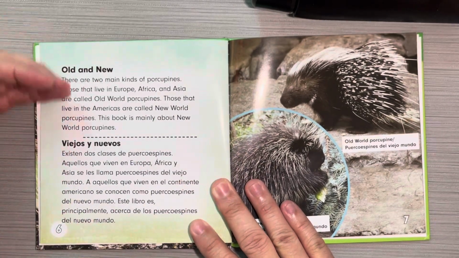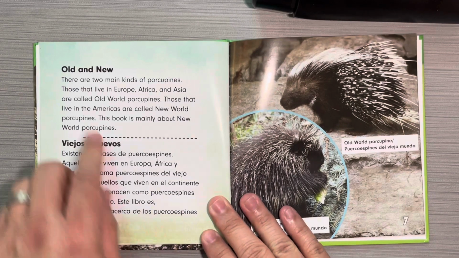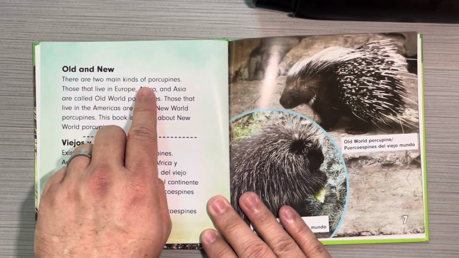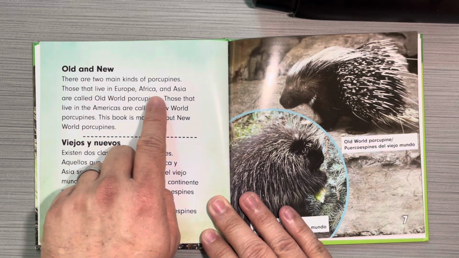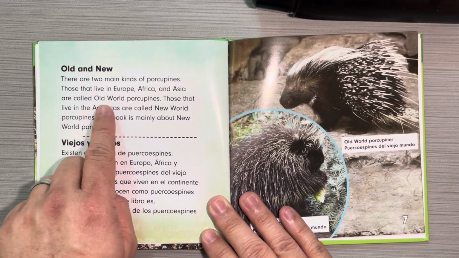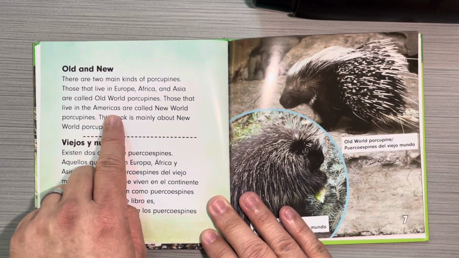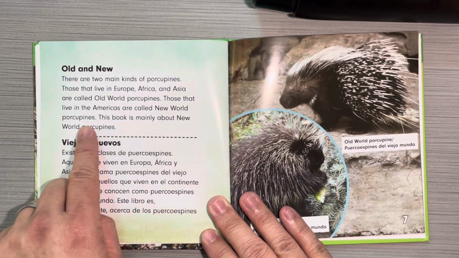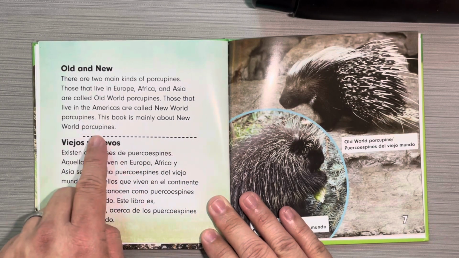Okay, we're going to read the top part, which is in English, old and new. There are two main kinds of porcupines. Those that live in Europe, Africa, and Asia are called Old World porcupines. Those that live in the Americas are called New World porcupines. This book is mainly about New World porcupines.